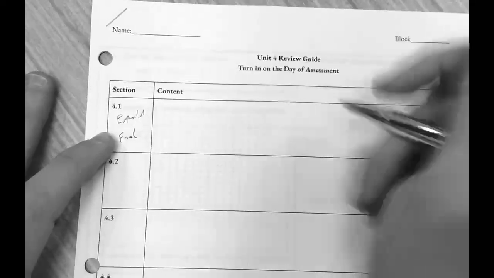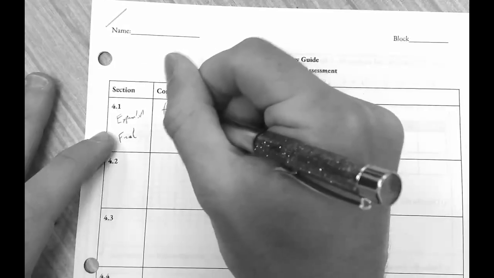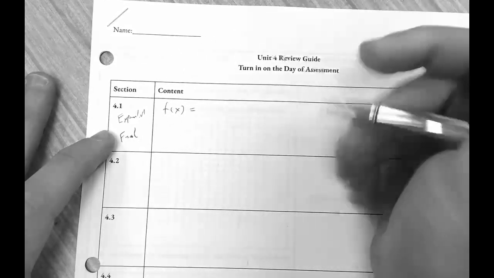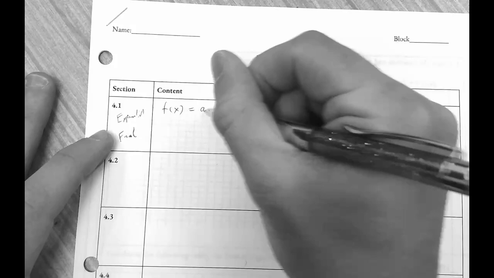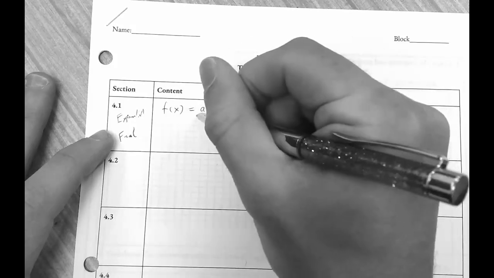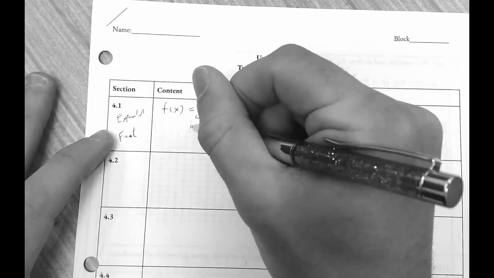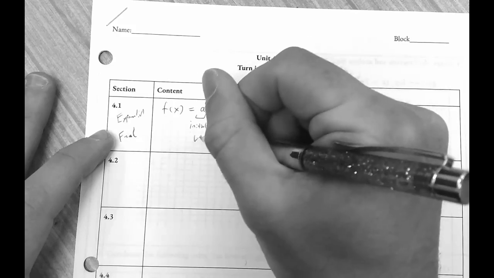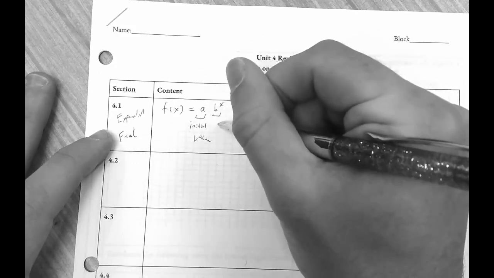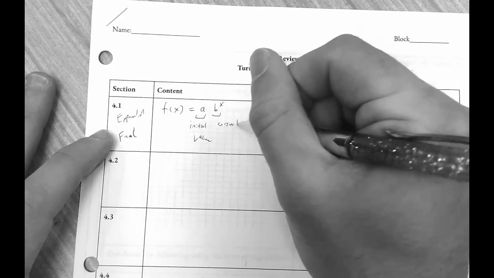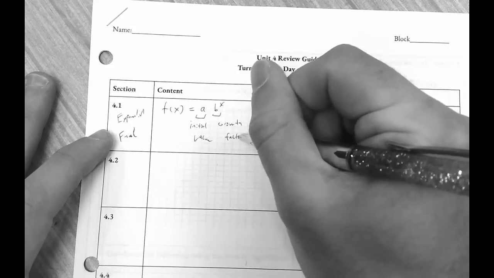And important to remember is the parent function. So we have f of x equals a times b to the x, where a is the initial value and b is the growth factor.